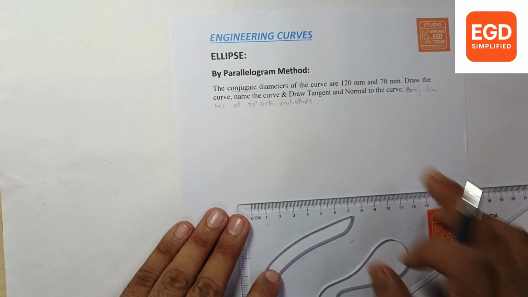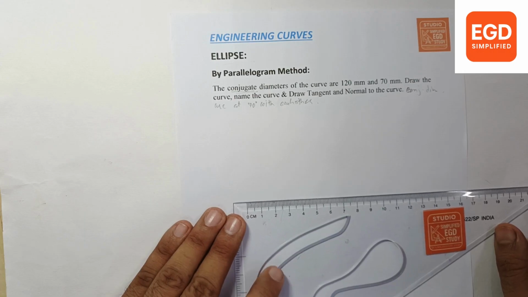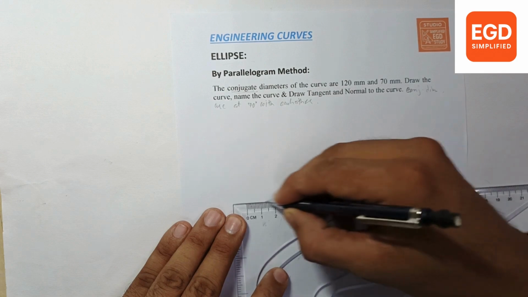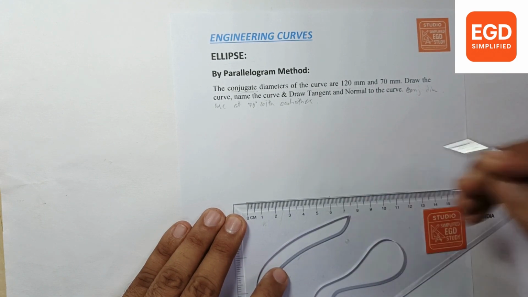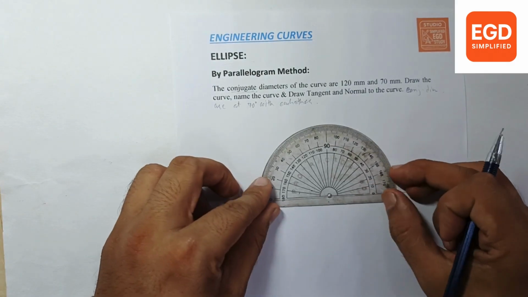So first of all, we will plot the 120 mm major conjugate diameter. Now from the midpoint, we will measure 72 degrees.